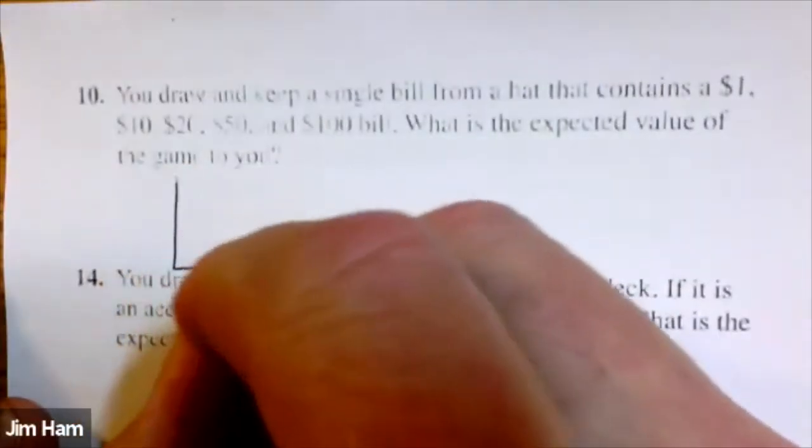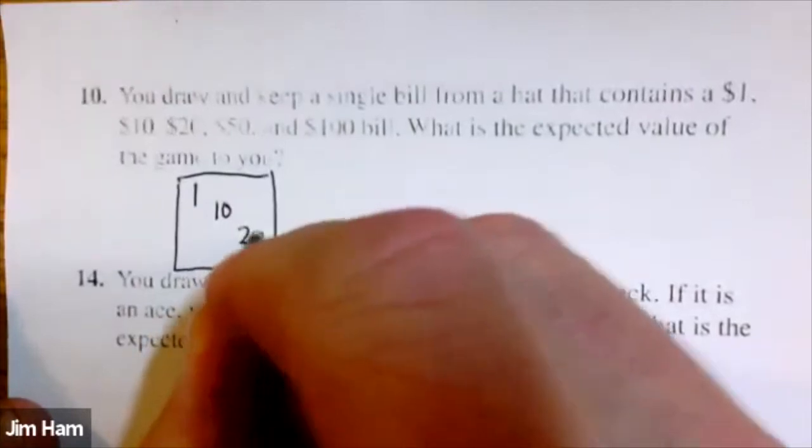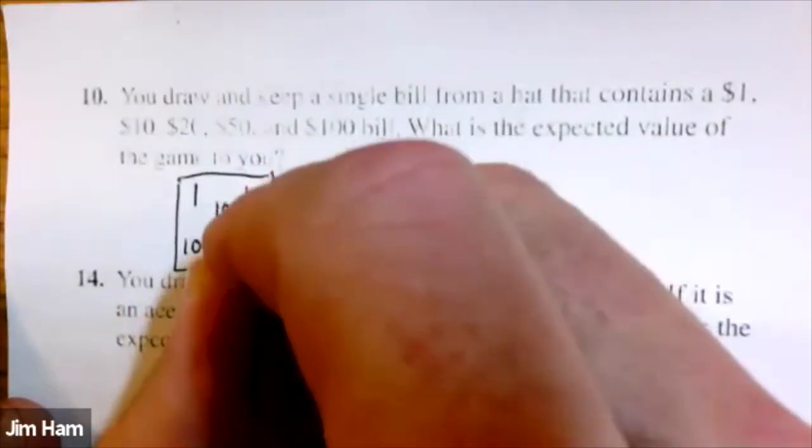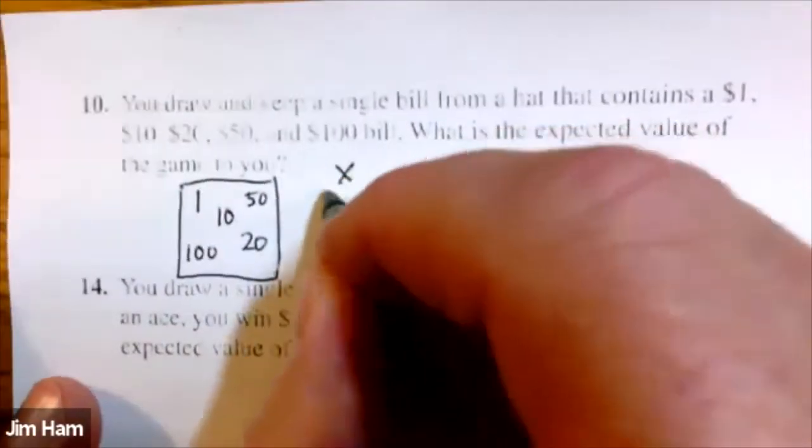So here it is. I'm going to draw a little picture. We've got a $1 bill in there, and a $10 bill, and a $20 bill, and a $100 bill, and a $50 bill. Now, all of those bills have the same texture and the same size, and when you reach into a hat to grab one of them, each one has an equally likely chance of being selected. There are 5 different bills, and so the probability of selecting any one of those bills is 1/5. So here is the grid.